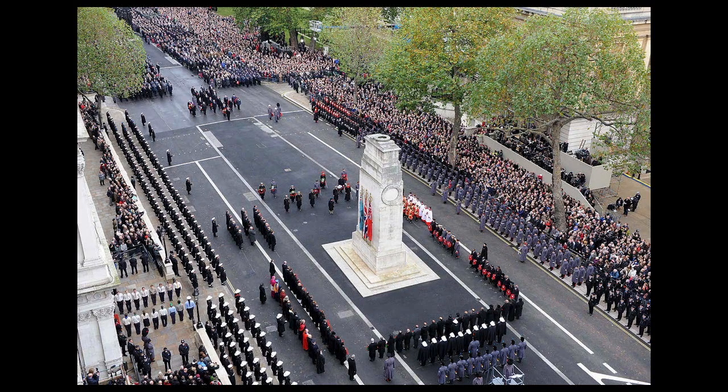Now, last Sunday, there were very solemn ceremonies around the monument, which for the English-speaking world is the monument through which people iconically remember the First World War, this famous cenotaph.